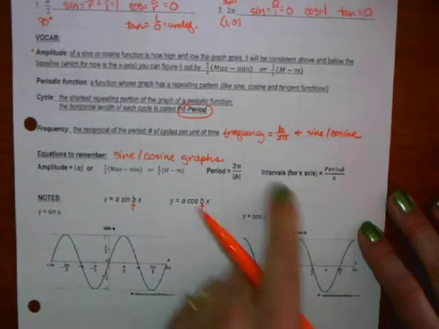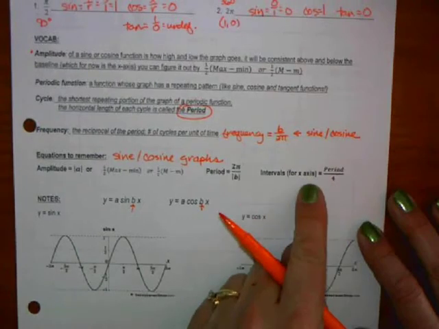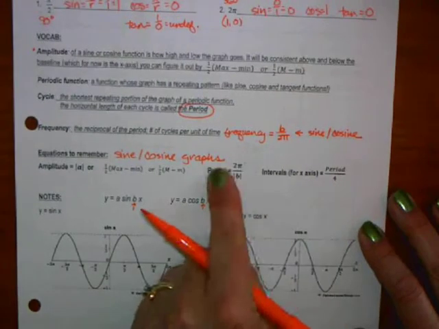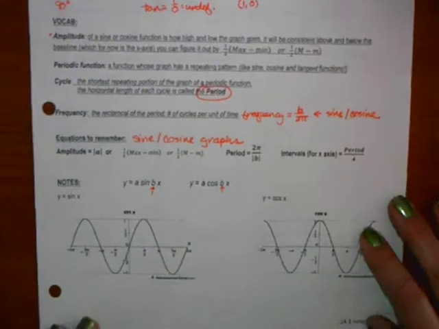Okay? And then to help you graph it, if you need to, you can find the intervals for the x-axis by taking the period that you figure out and dividing it by 4. And I'll show you that in a minute. So let's just do some graphing.